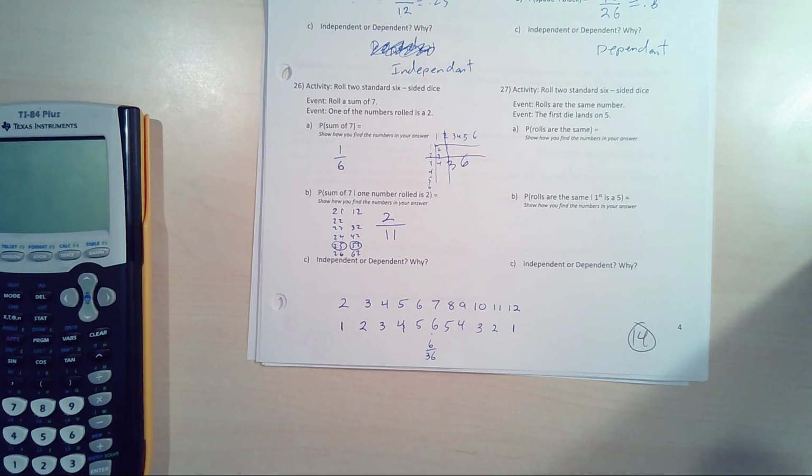I'm going to think about it for a second. I want it to be 1/6. One number rolled is a 2. Did I write them all down correctly? 2, 2, 1, 2, 3. Yeah, I wrote them all down. Did I find all the ones that add to 7? Definitely 2 and 5 are the only ones that add to 7. Yeah, that must be the right answer.